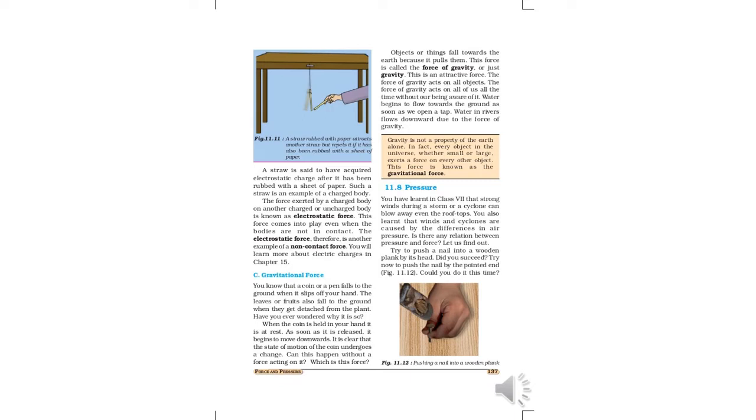Previous day I had explained about the non-contact forces. In that, magnetic force I had explained with some activity, and electrostatic force and gravitational force also. Today I am going to explain gravitational force.